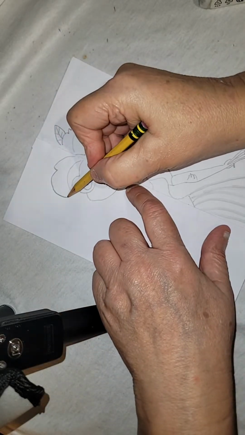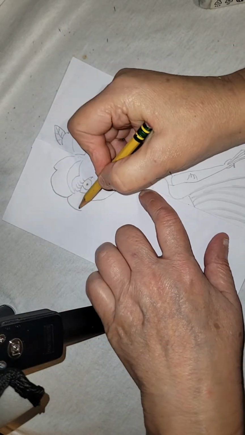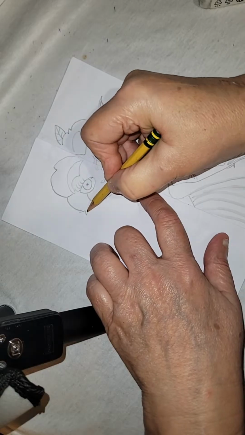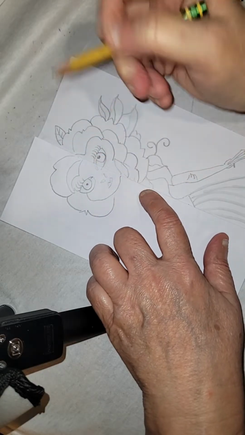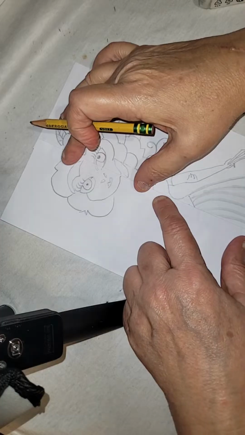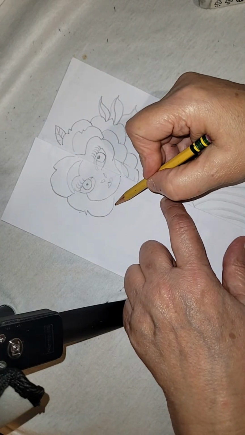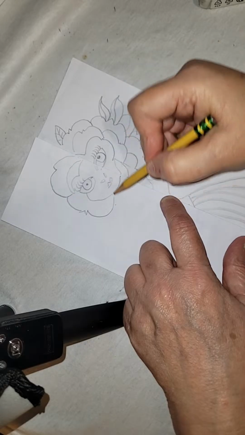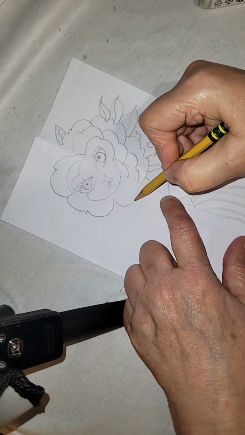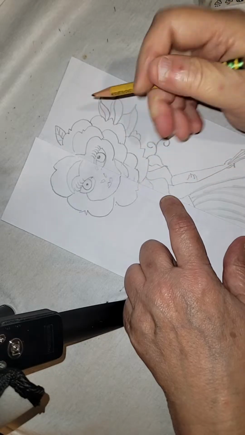Then we've got another petal that's coming up. They're good sized petals, wrapping around here like this. And so I've got another petal coming around, matches up there with that one.